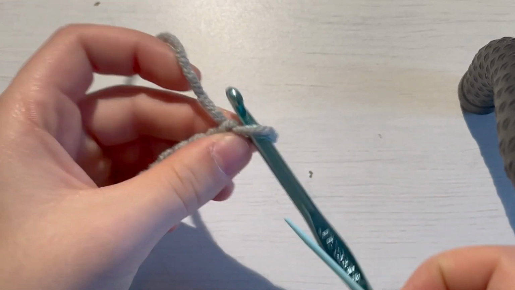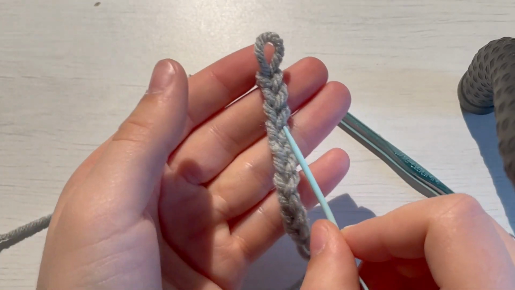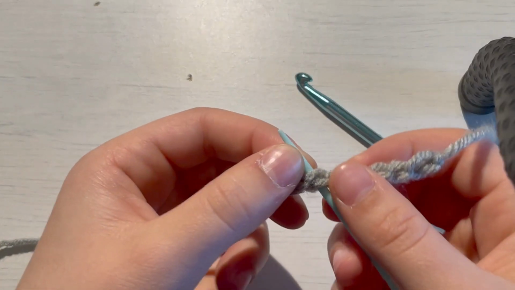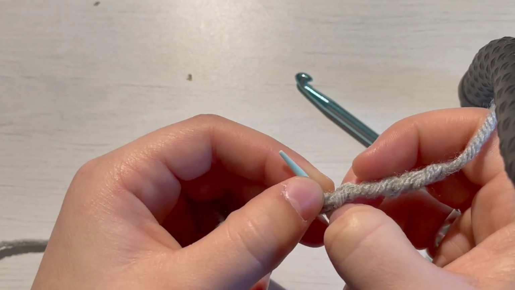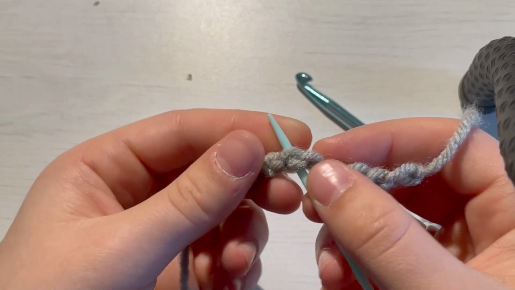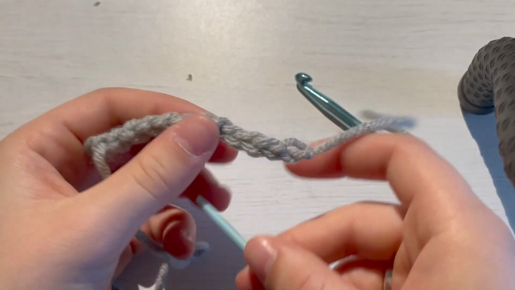When you look at chain stitches, they form a sort of V, so this is one chain stitch. Each crochet chain stitch consists of two parts. The first is two loops on one side, so 1, 2, you can see right there, and the other is one loop on the other side of the chain stitch.